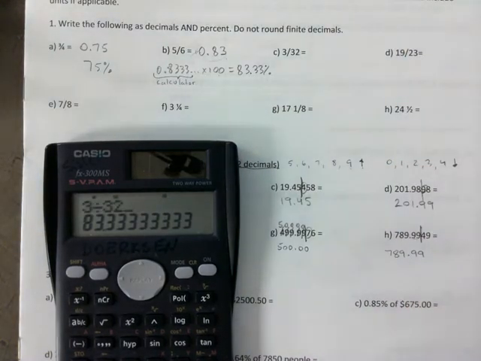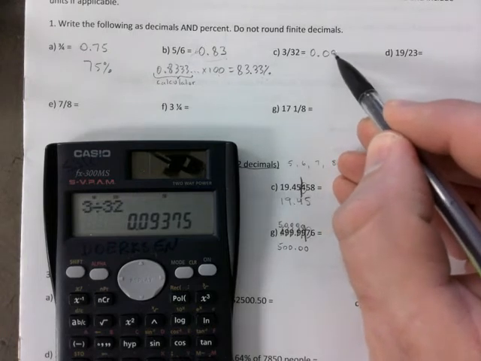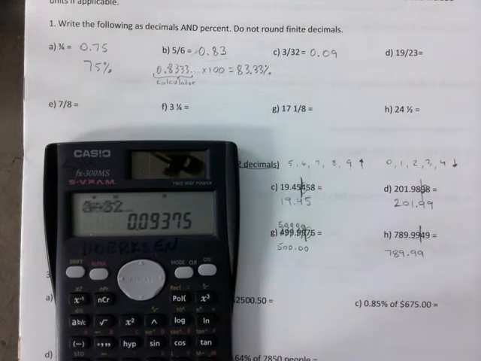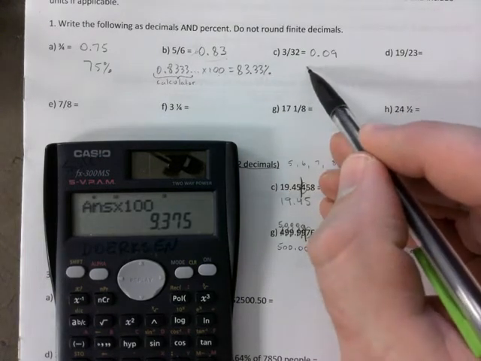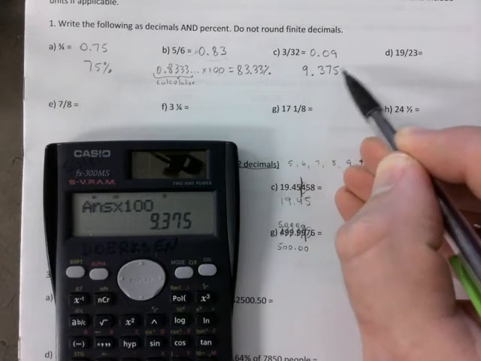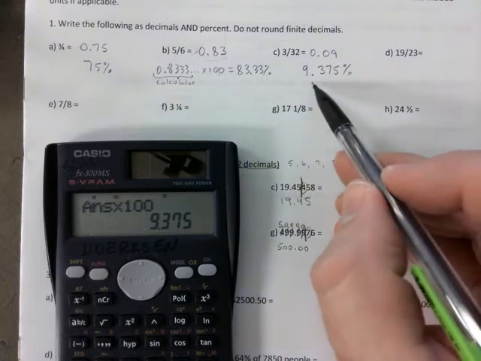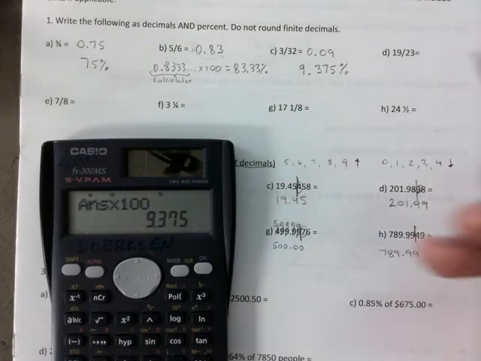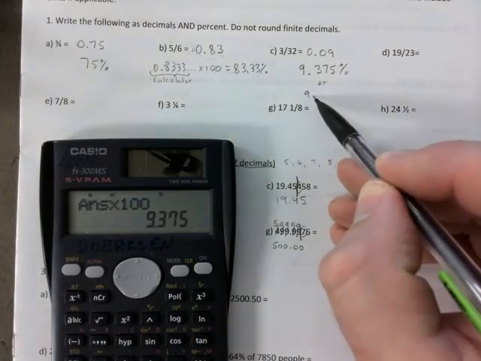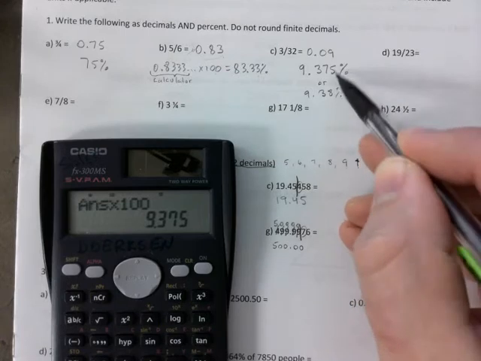3 divided by 32, that is 0.09 as a decimal. You want that as a percent. You multiply that by 100, and that's 9 point. I will just keep the whole thing because it's finite. More than 2 decimals is okay, less than 2 decimals is not okay. Right, so that'd be my final answer. Or 9.38. Either one of these is acceptable.